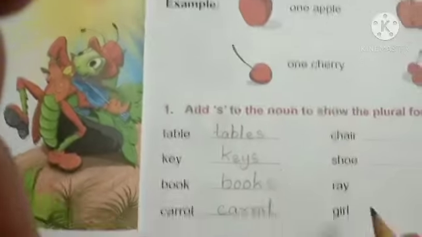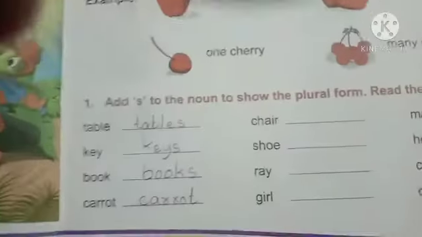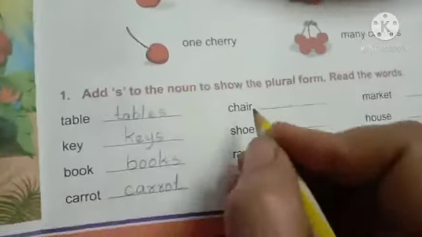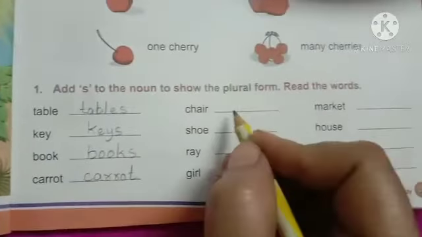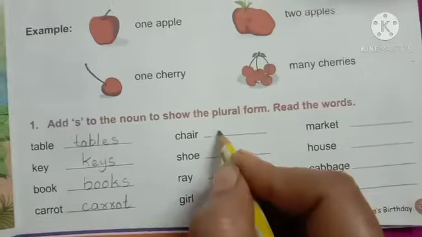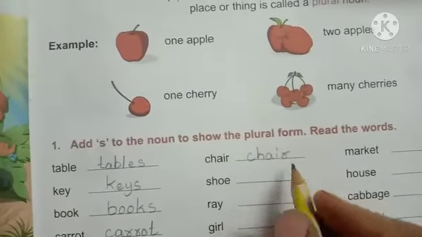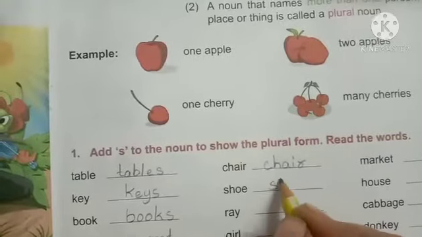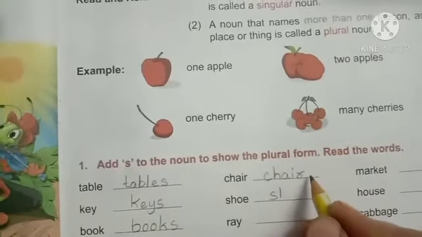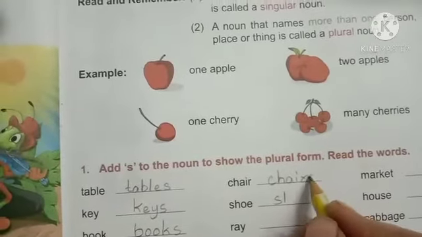Carrot. Next one is chair. C-H-A-I-R. Chair. Here we have not added s.